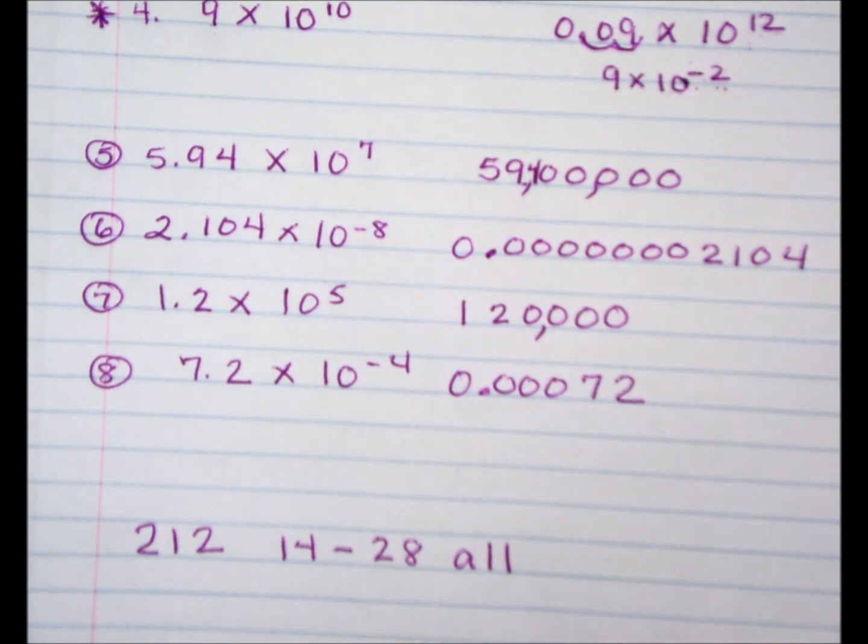Okay? All right, so tomorrow you're going to do page 212, 14 through 28 all, because you need a lot of practice with this. And then we'll be doing another lesson on scientific notation, on how to order them into like terms and how to multiply them. All right, see you tomorrow in class.